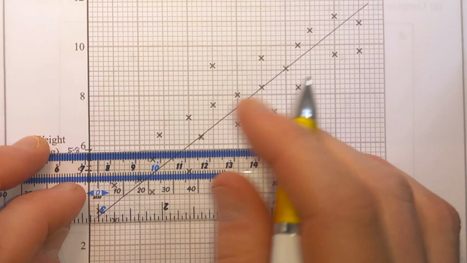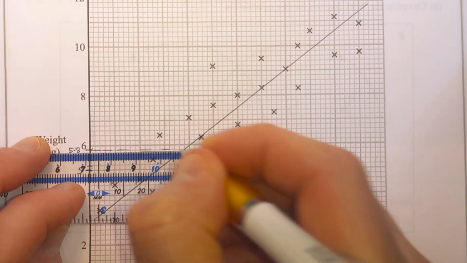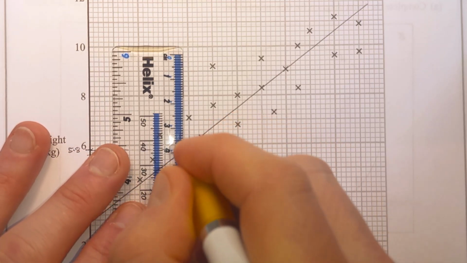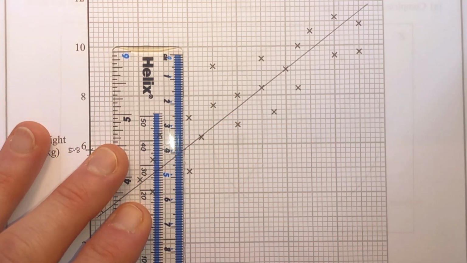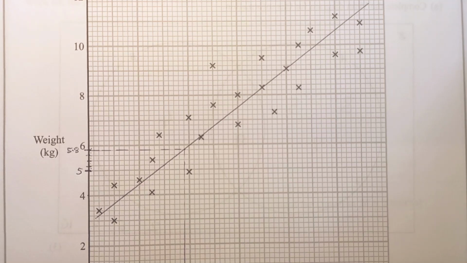So we're going to draw a line across and see where it hits our line of best fit, which is here. And that comes down to about here. So again, if this is 2 and 4, 3 is going to be in the middle. So these are going to be 3.2, 3.4, 3.6.